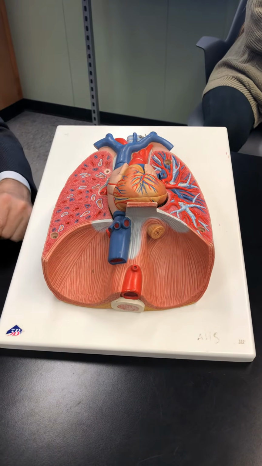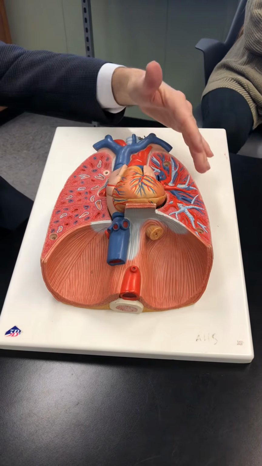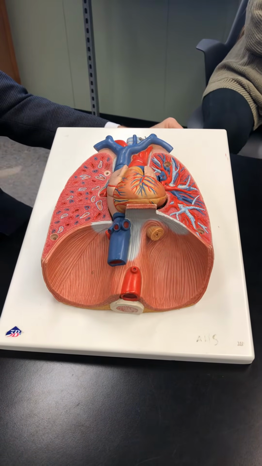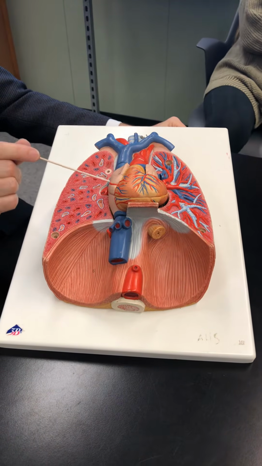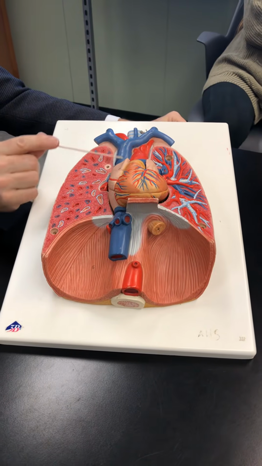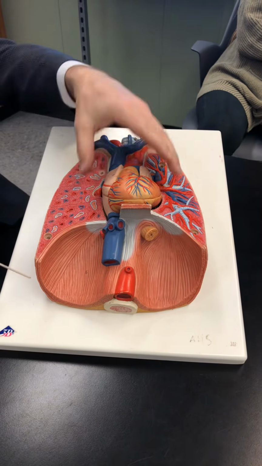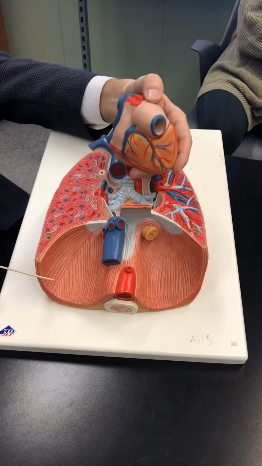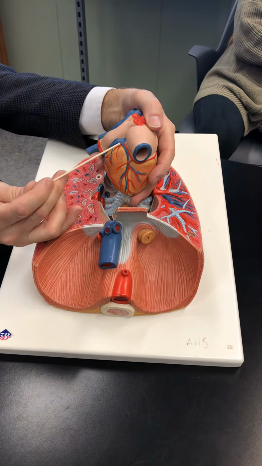Now the vessels, which kind of show the relationship between the lungs and the heart. So we started our discussion here with the right atrium, meaning the right atrium is going to receive the oxygenated blood from the superior vena cava, the inferior vena cava, and something that you can only see on the back, the coronary sinus.